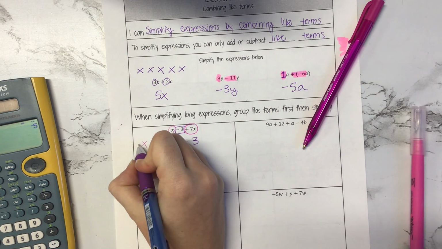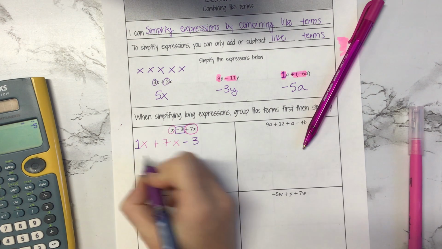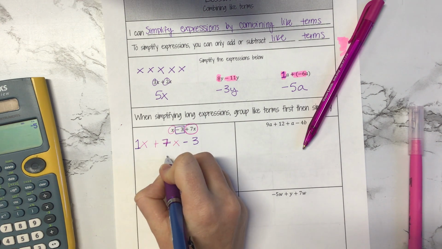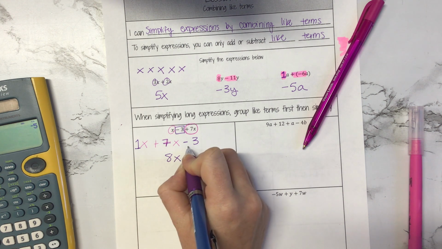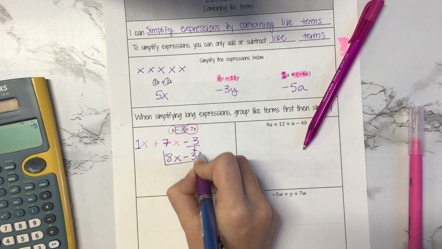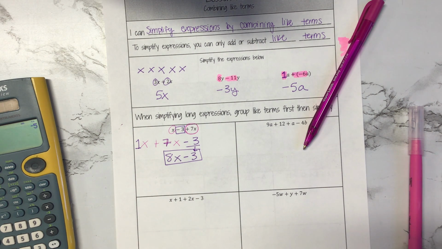And then I can combine like terms. So this is a 1x plus 7x. 1 plus 7 is 8. And I still have to include this minus 3, so I'm just going to put it at the end. So that simplifies down to 8x minus 3.